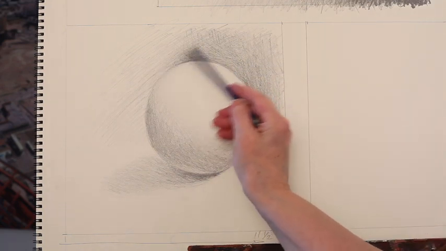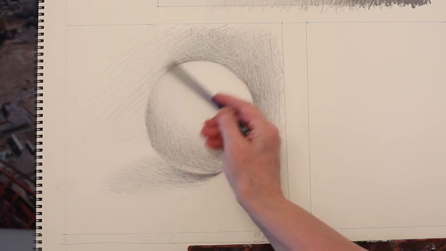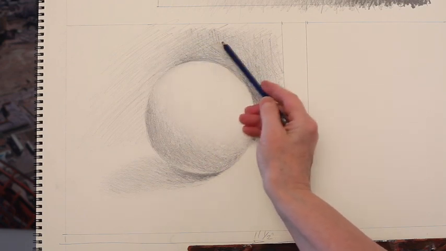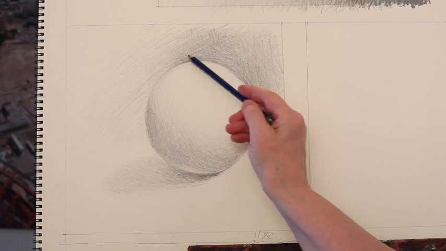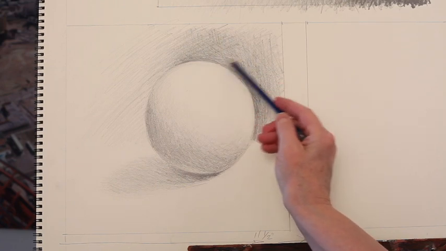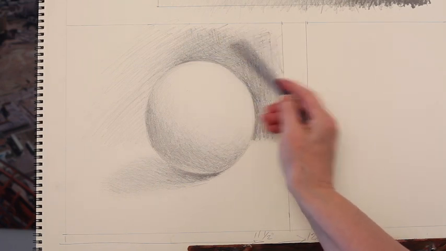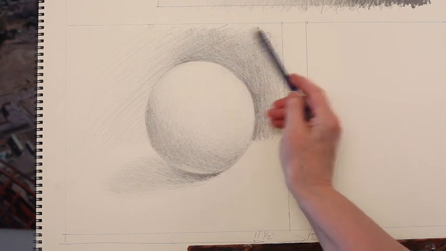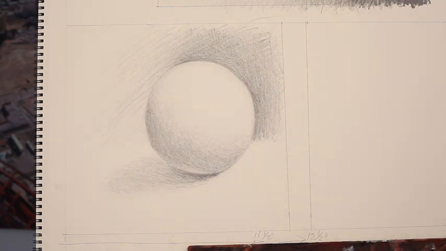And as you're drawing, I just want to step back once in a while, evaluate what you've done, and what looks good, leave it alone. And what you need to improve on, work on that. So that's it. That's the shaded sphere demo. Have fun with your drawing.